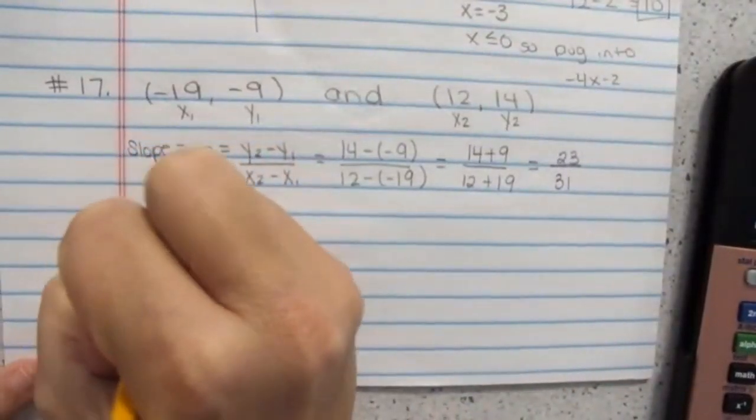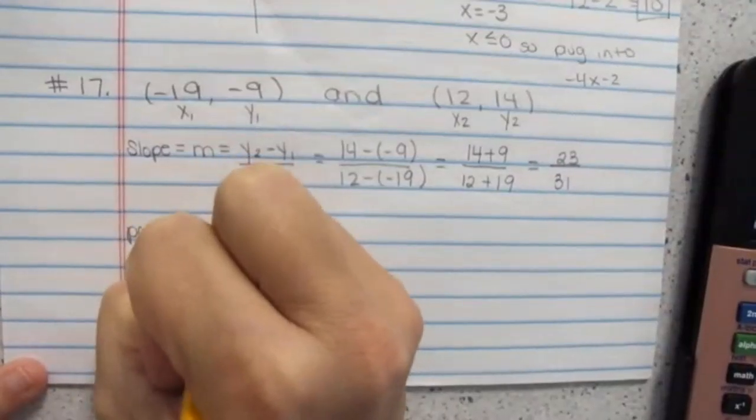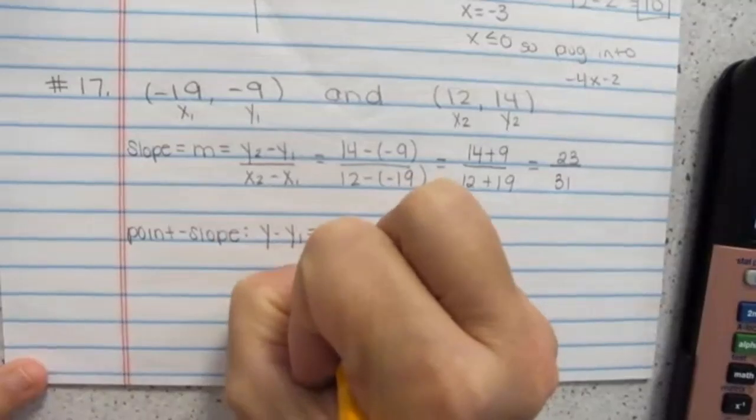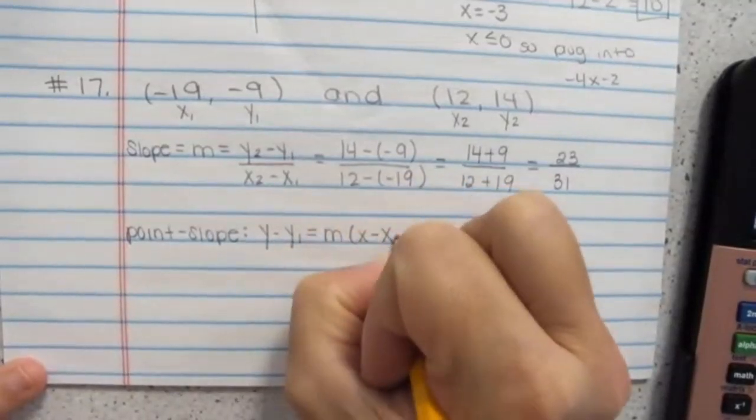So then putting this in point slope, so point slope is y minus y1 equals m times x minus x1.